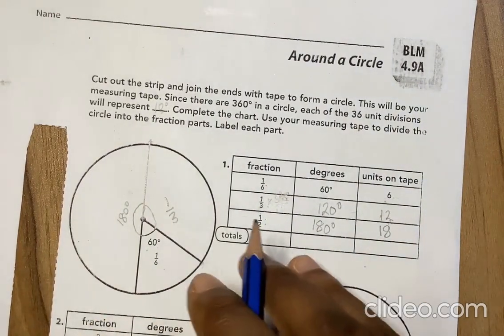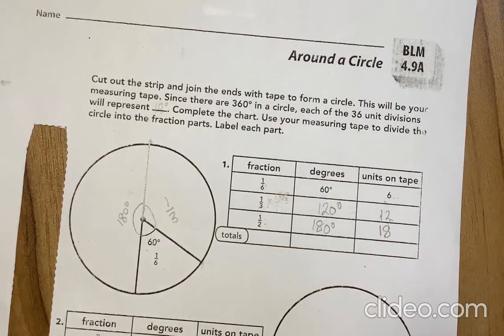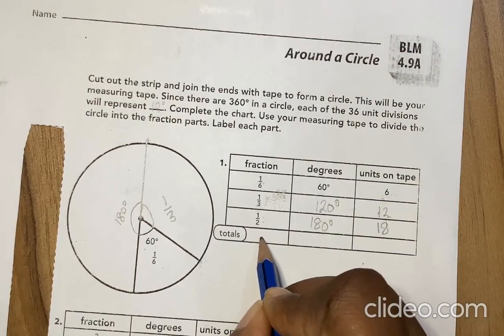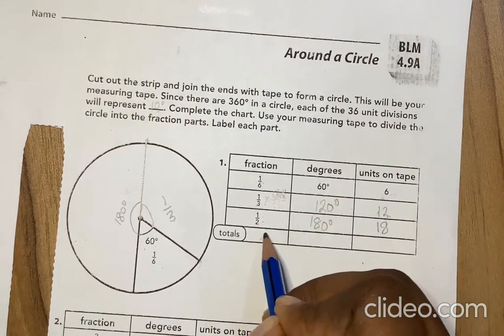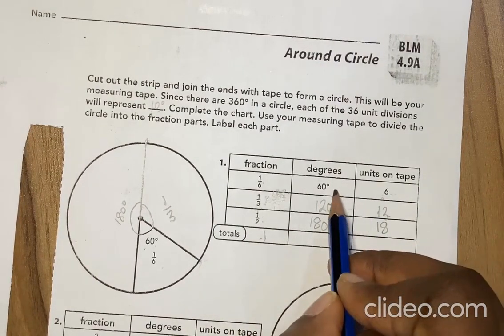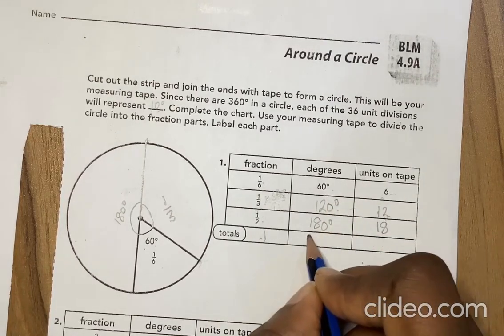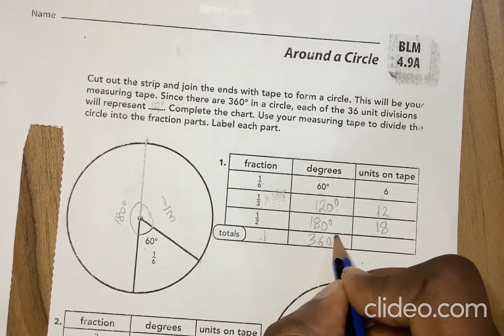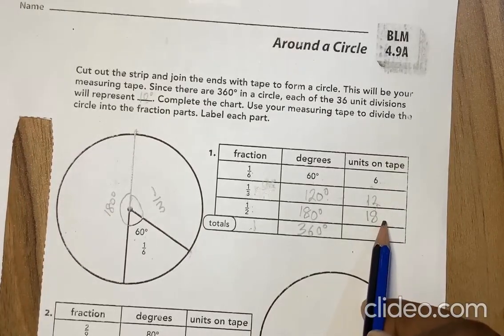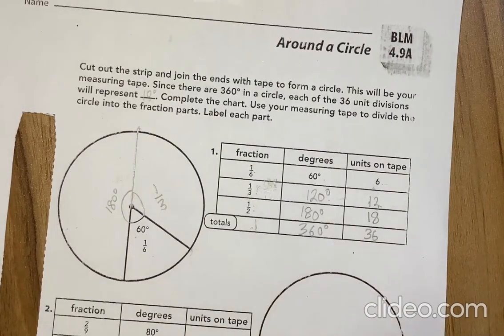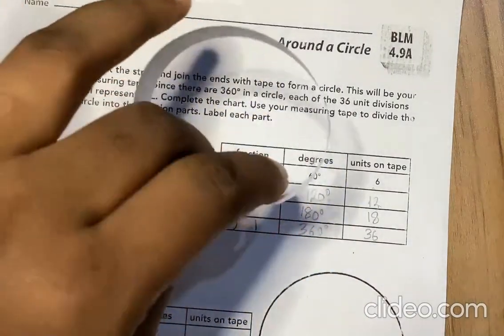Okay. So if I add 1/6 plus 1/3 plus 1/2, use common denominators, make the denominators common, I'm going to have a whole at the end of the day. So this will give me 1 whole. If I add 60 degrees to 120 degrees to 180 degrees, I'll have 360 at the end of the day. And if I add all of this up, I'm going to have 36 units, which is the number I have on my measuring tape.